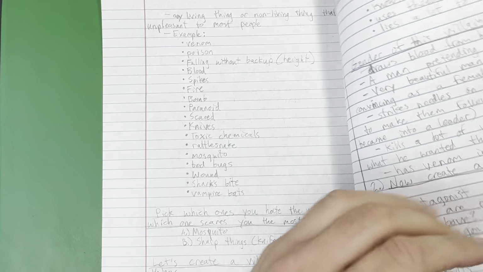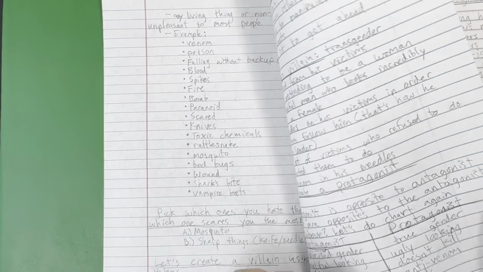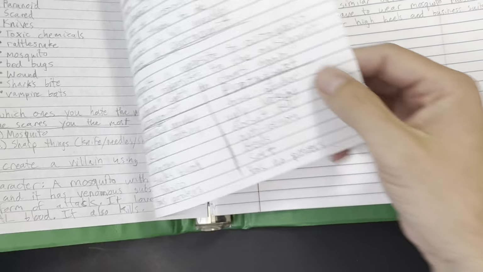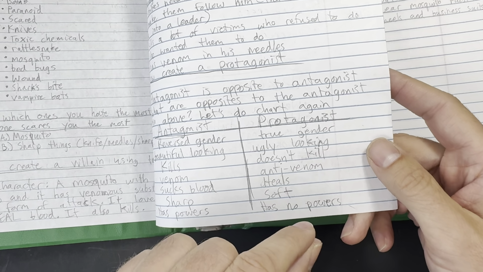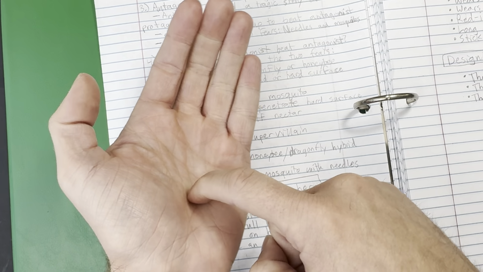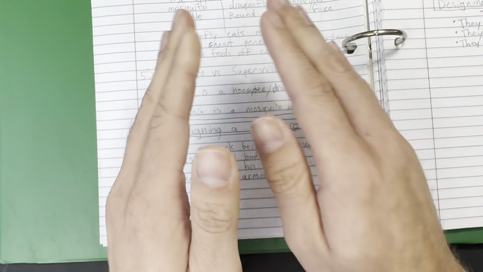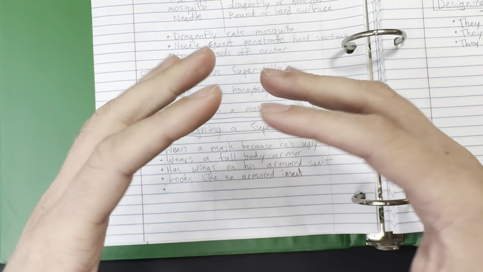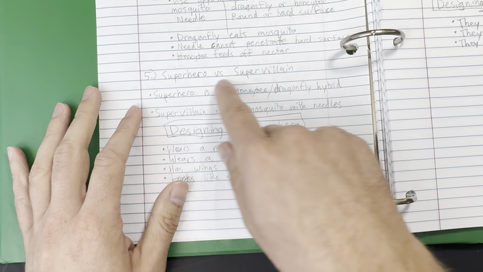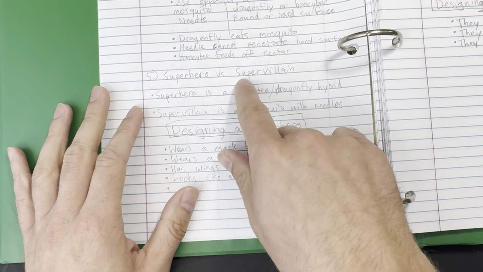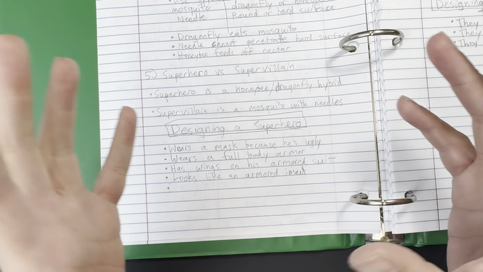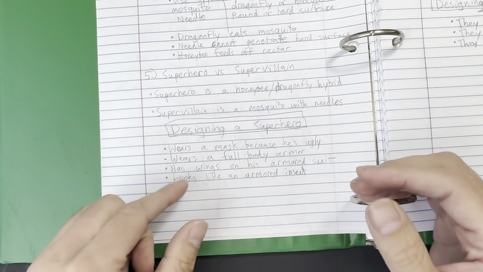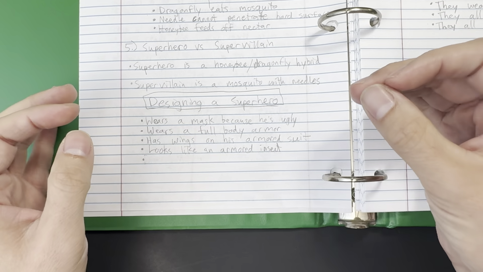So I said soft here. See, right here, protagonist, soft. That means his skin is soft, and the needle went into his skin. He didn't like that. And so, in order to not be soft, he had to wear a hard surface. Now we're getting somewhere. Now, superhero versus supervillain. The superhero is a honeybee dragonfly hybrid. Whatever, just come up with something. And then the supervillain is a mosquito with needles.